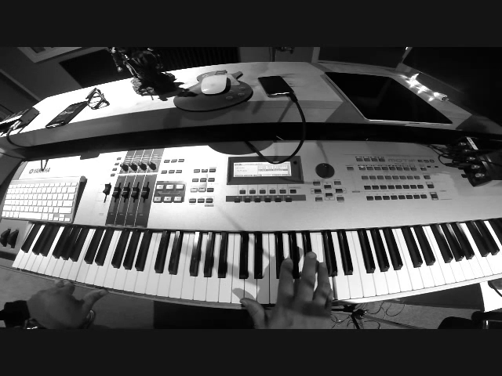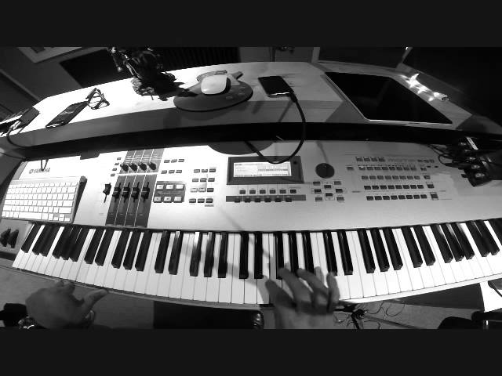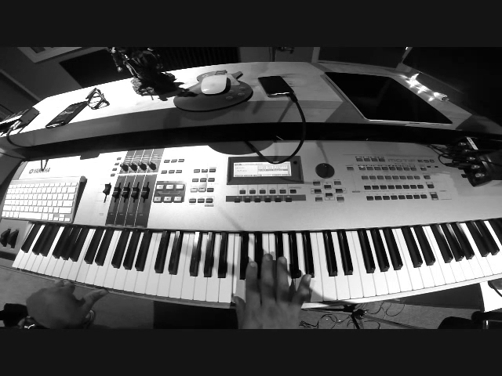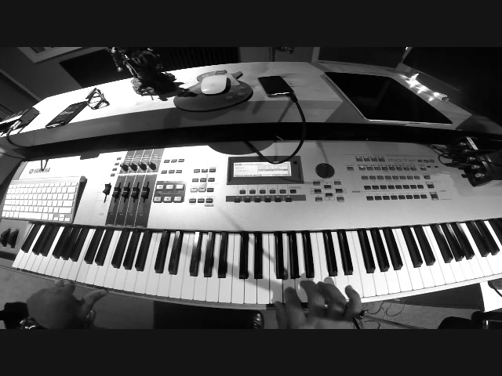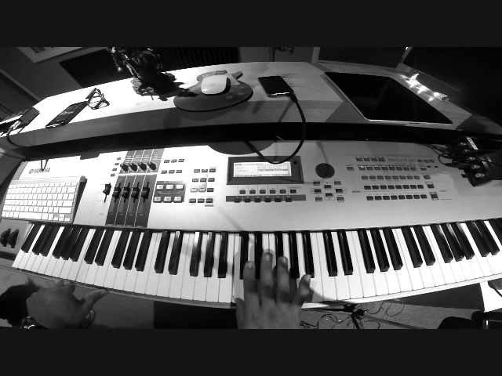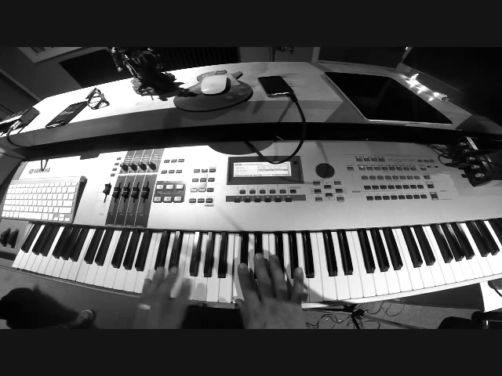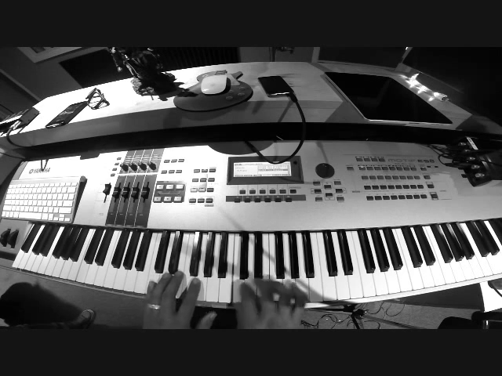For the right hand. Now, if you're brave enough, try to go backwards. And that's how you do it for the right hand. Very basic.